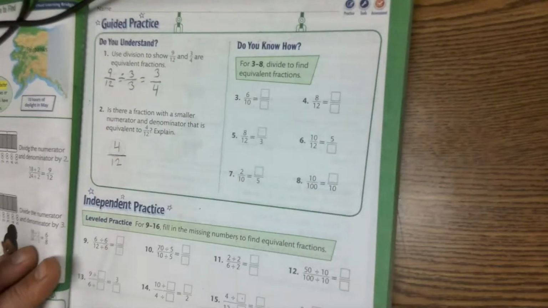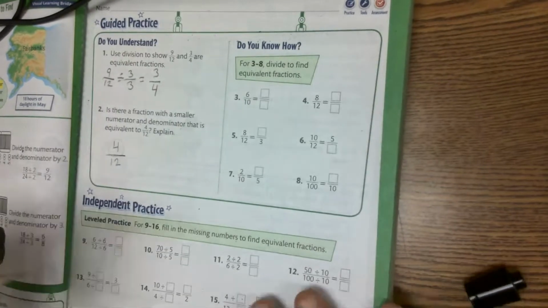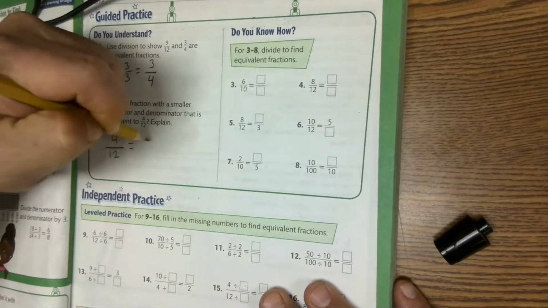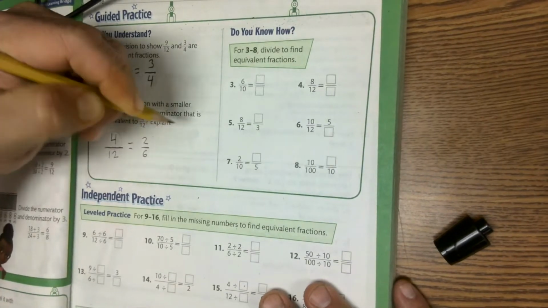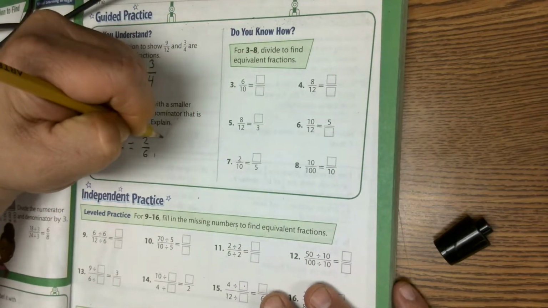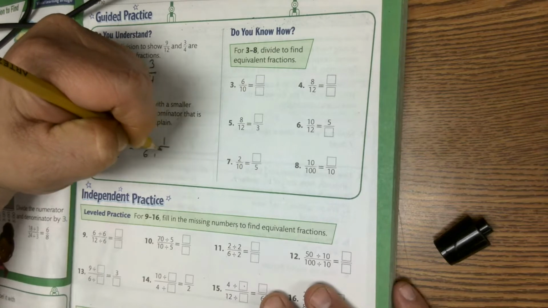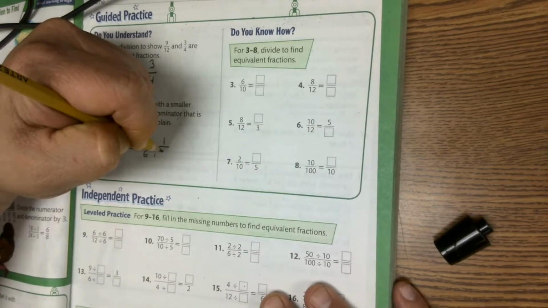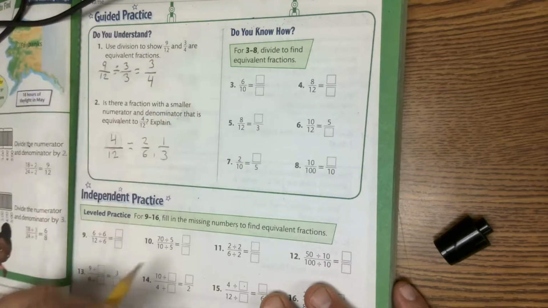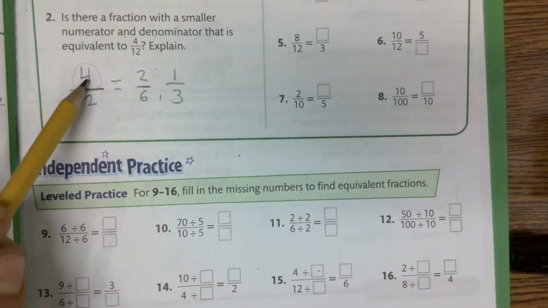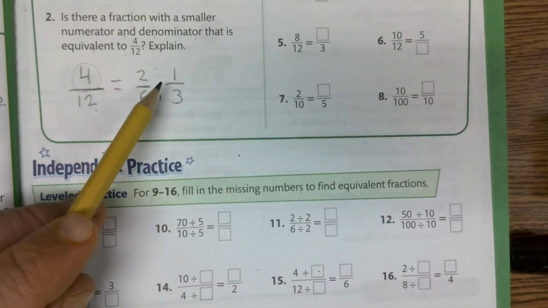So what are our examples? 2/6 and 1/3. I actually kind of went backwards. 4 twelfths, 2/6, 1/3.